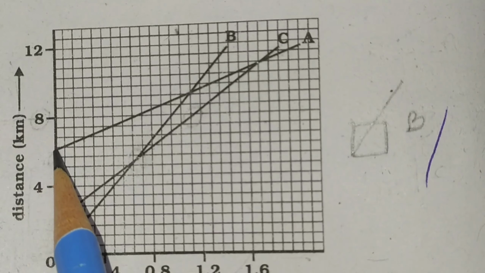So here you can understand that among A, B and C, B makes the larger angle with the x-axis. This angle is the largest among the three. Whose angle is largest, its slope will also be the largest. Whose slope is largest, that will be the fastest.